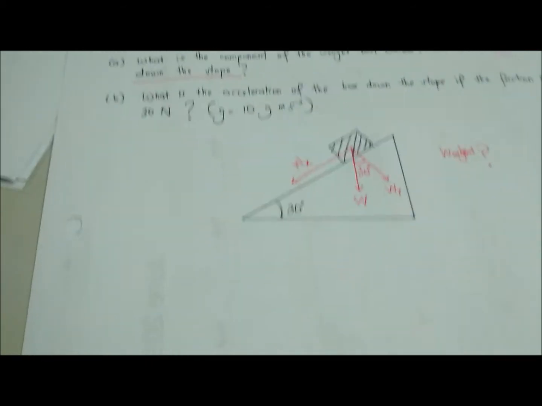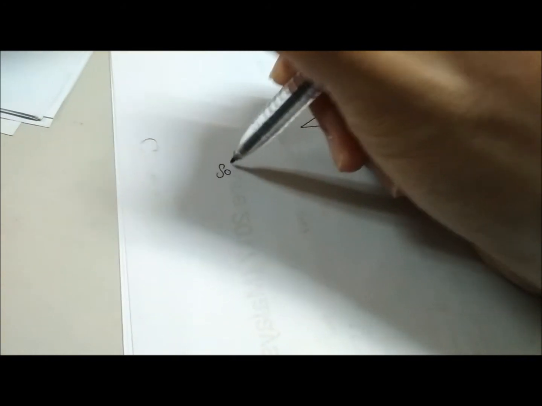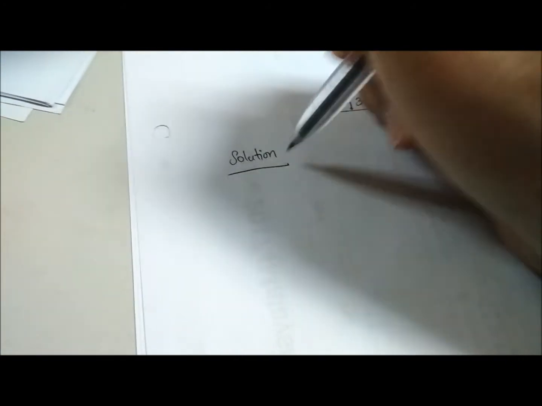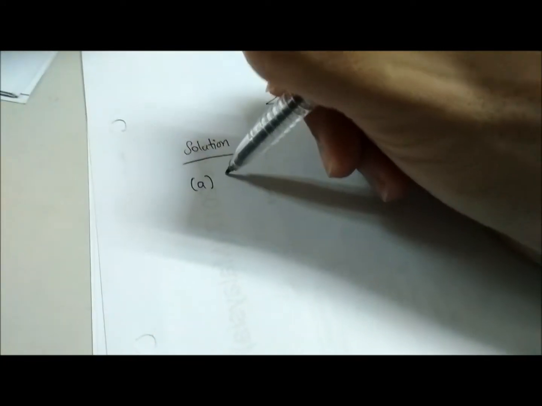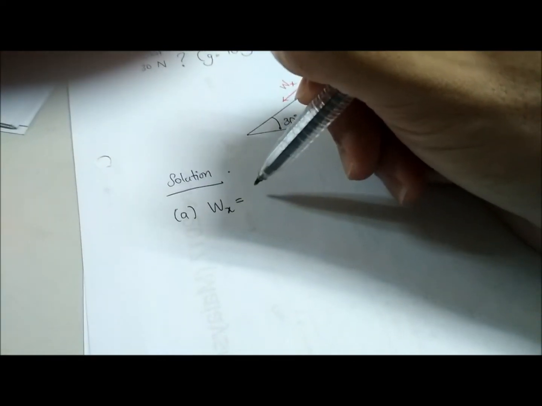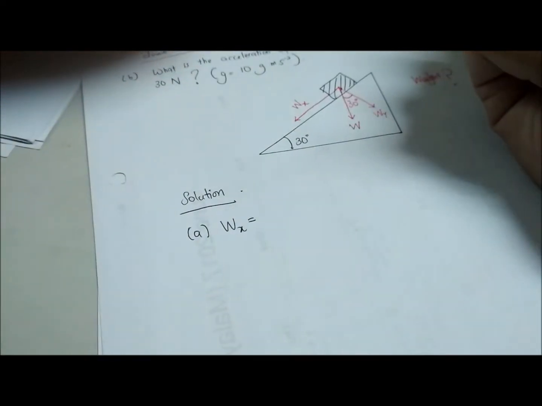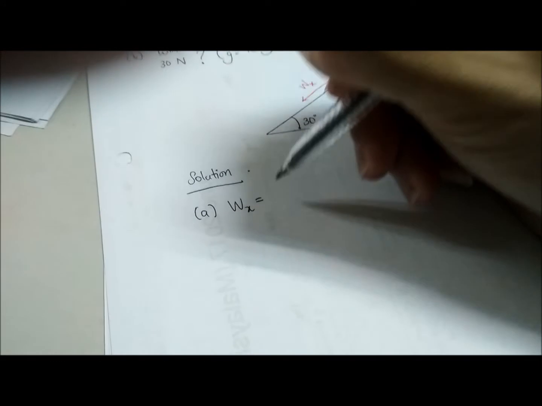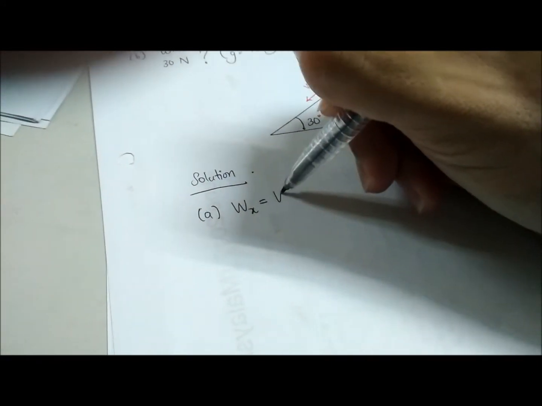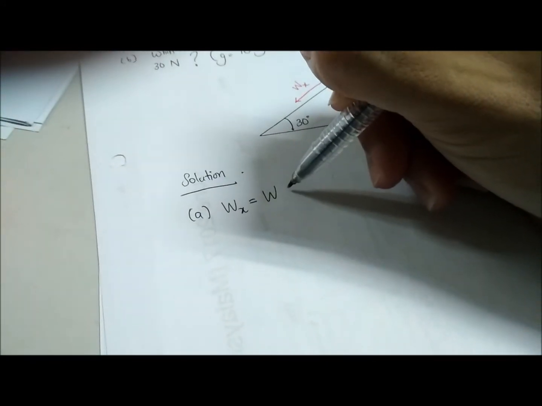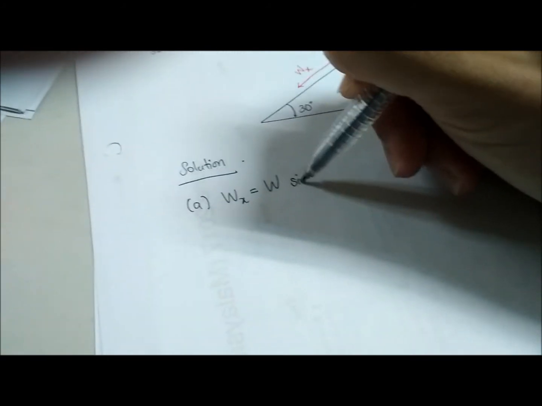Wx. So we need to find the value of Wx. Okay, solution A. So Wx is W sine 30.